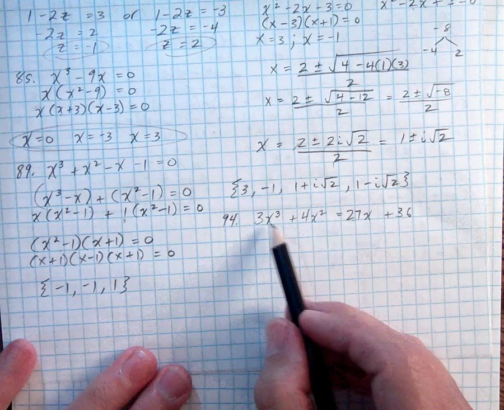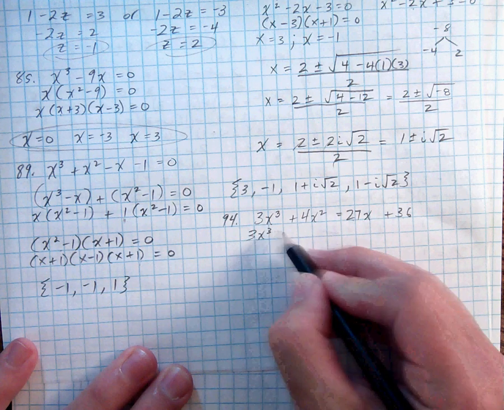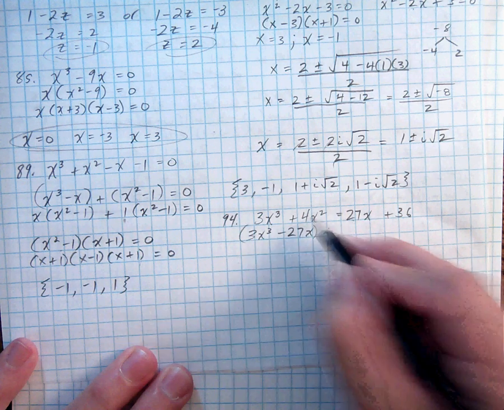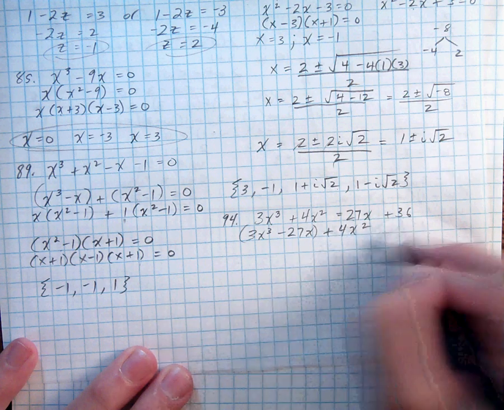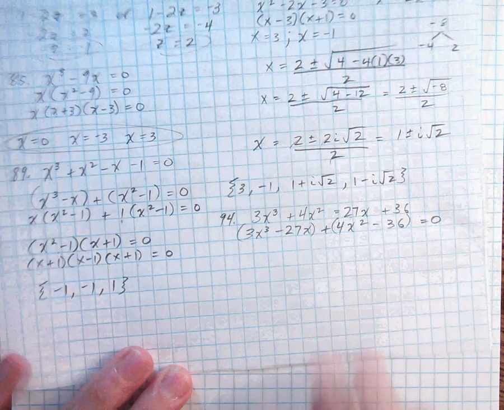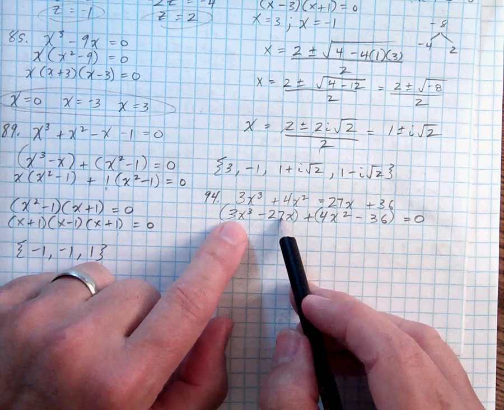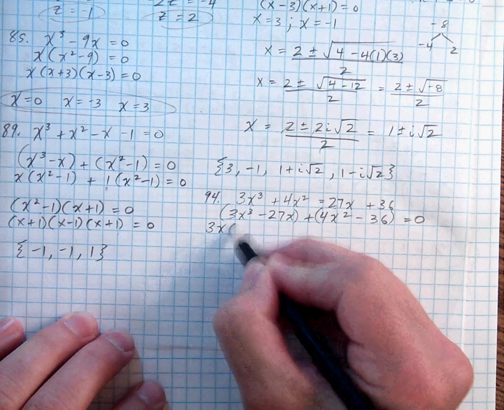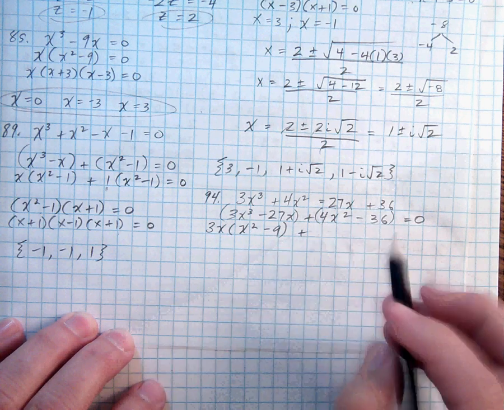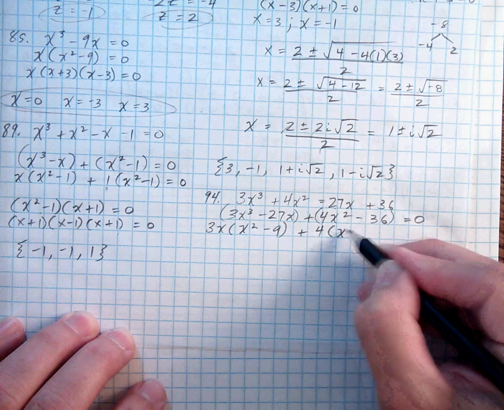I'm going to bring over the 27 with the 3x cubed. So 3x cubed minus 27x. So those go together. Plus the 4x squared. Bring over the 36, so it'll be minus 36. Those two are together, equals 0. Alright, so what do they have in common? 3x, right? So I can factor out 3x, and that will leave me with x squared minus 9. Plus, these have 4 in common, so I'll factor out a 4, leaving me with x squared minus 9.